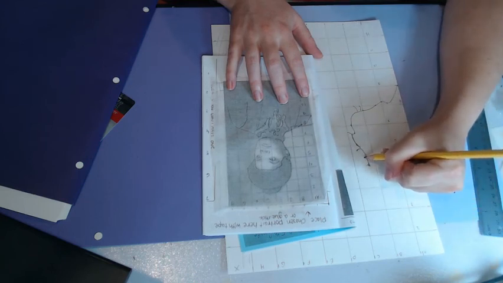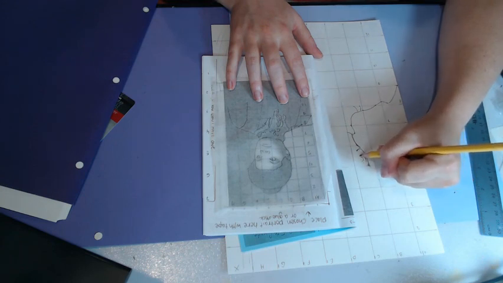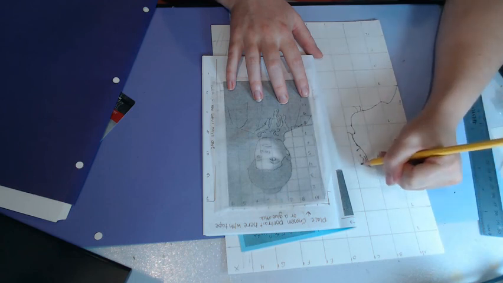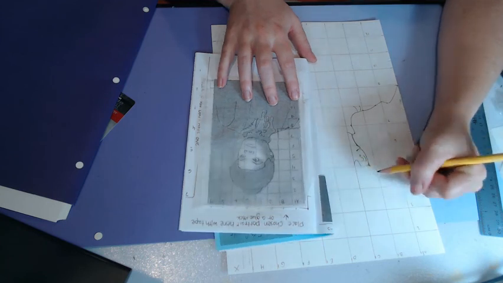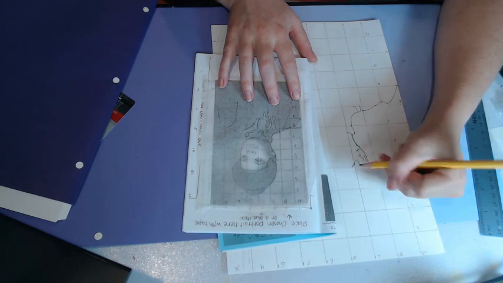Another thing that I see here is a line that's here and here. Another thing I see is the start of her hair kind of goes like this, and it kind of ends right here. It's going to go into a little bit of this next section right here.